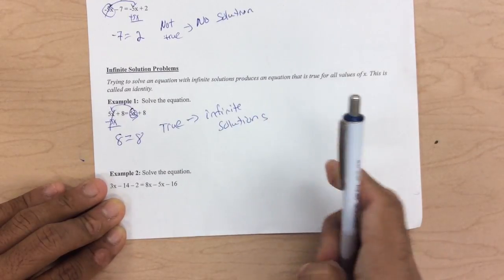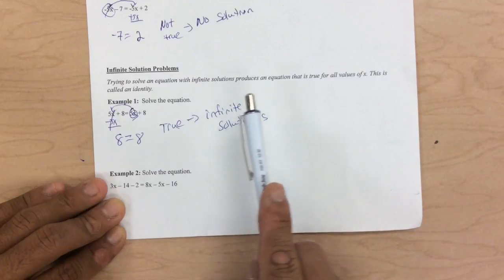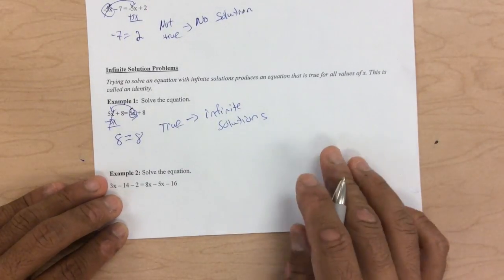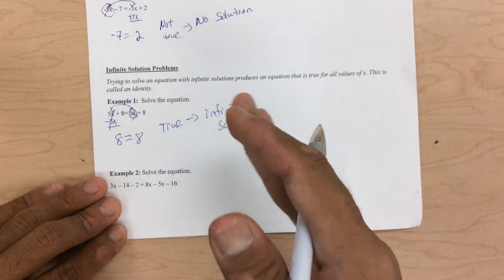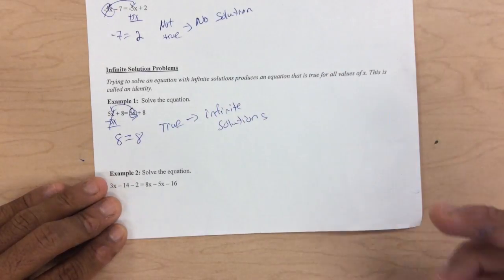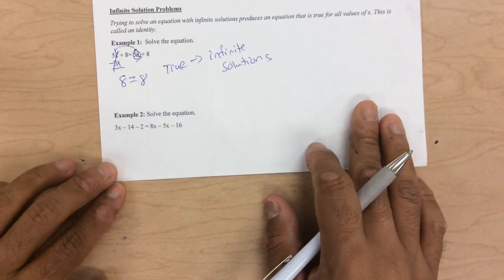Okay, so a false statement implies no solution. A true statement implies infinite solutions. And if there's an actual answer, like one answer, our result will be x equals a number like we've been used to.